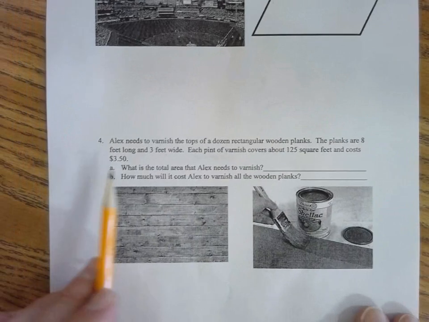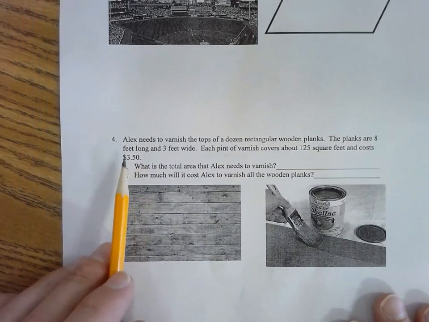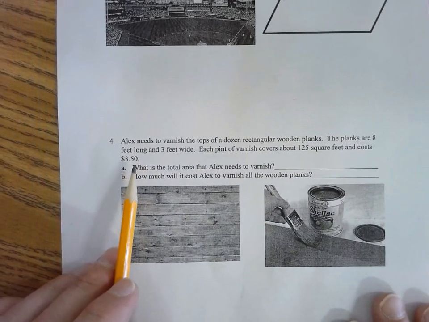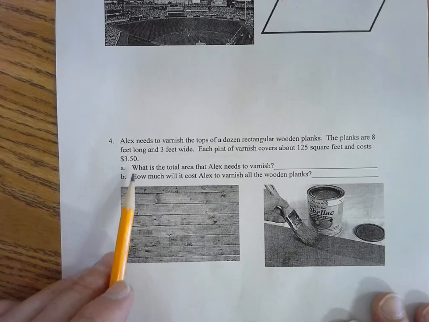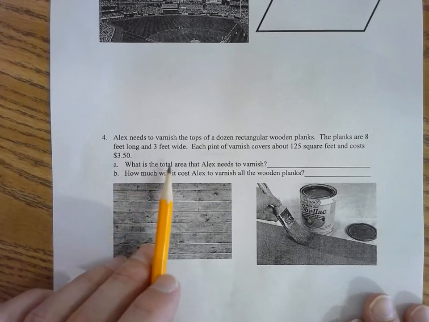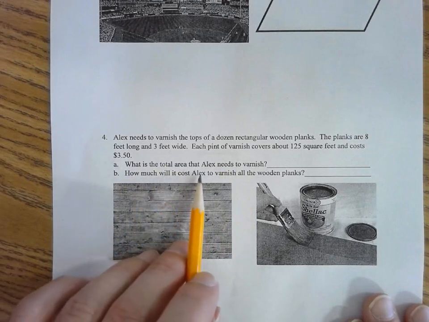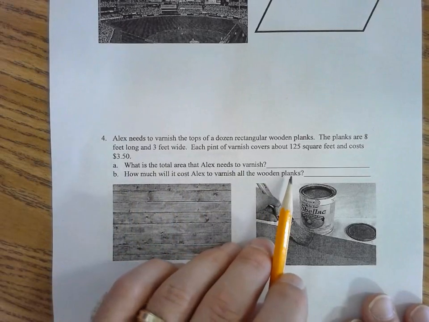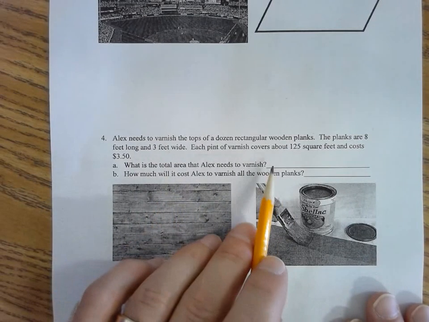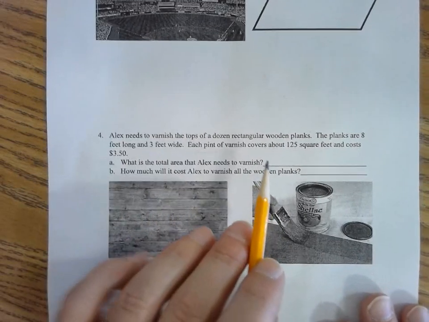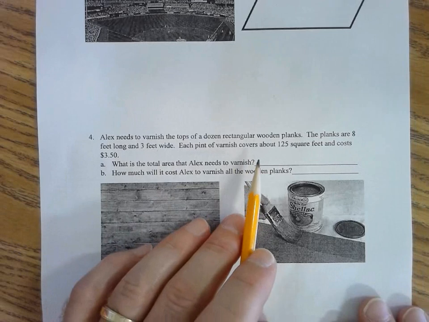All right, same thing down here. This question is going to make you think a little bit, because it's dealing with the total area first, and then it wants to know how much it will cost. Let's see how many people can come up with the correct answer.